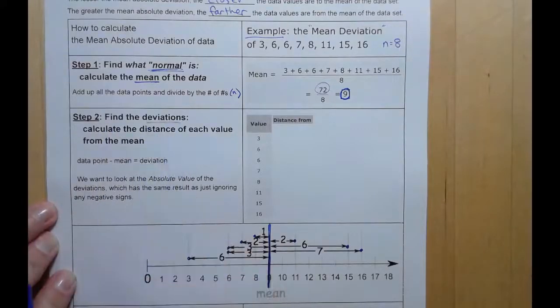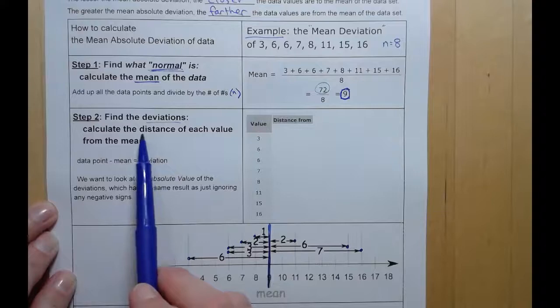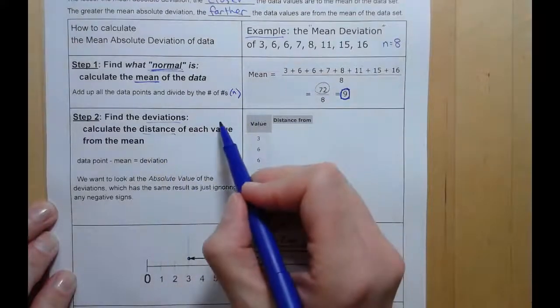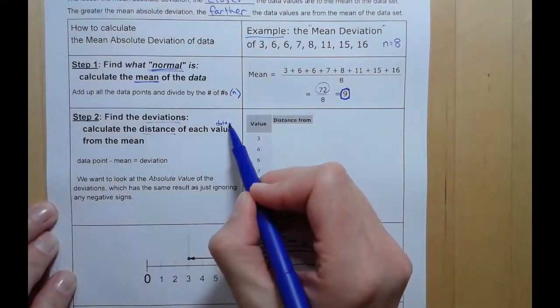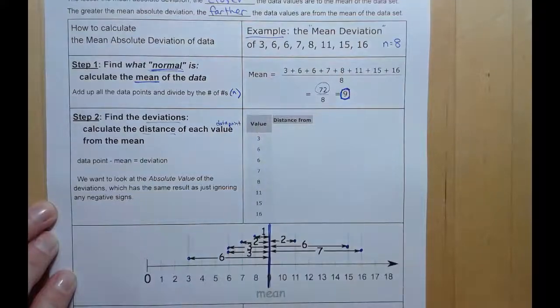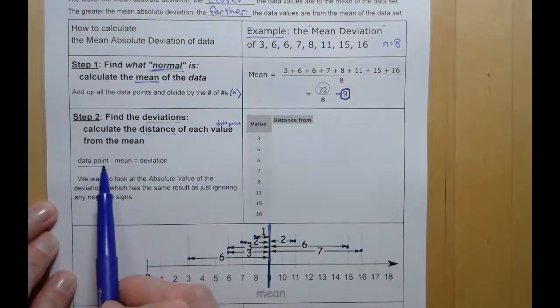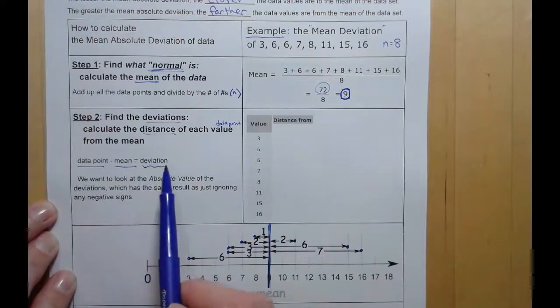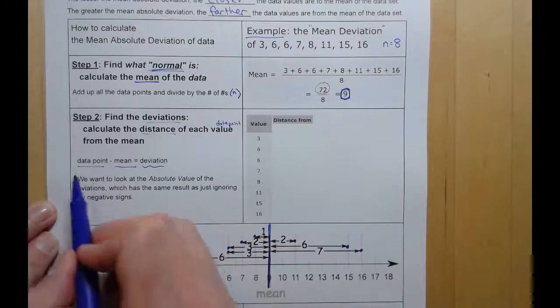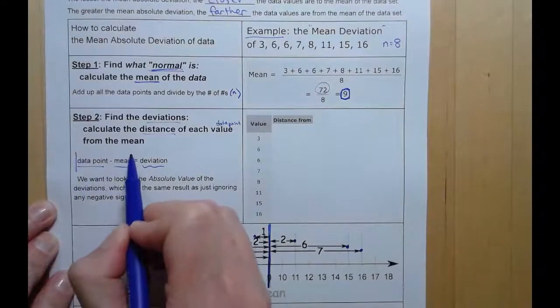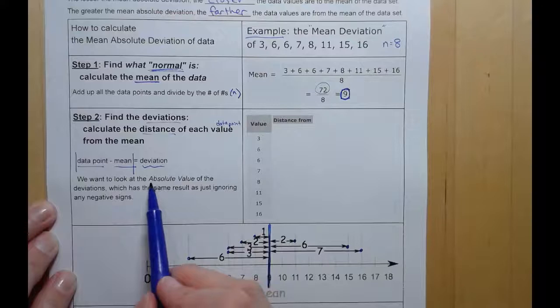We're going to find the deviations. We're going to calculate the distance of each value or each data point from the mean. So we're going to take the data point, subtract the mean, and that's going to tell us the deviation. And we're actually also going to be able to take the absolute value of that. Okay?